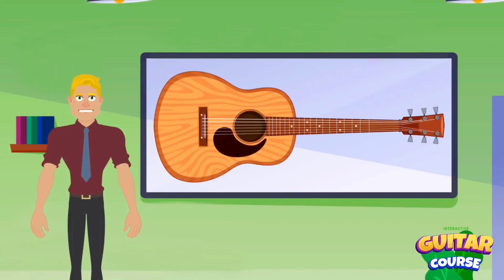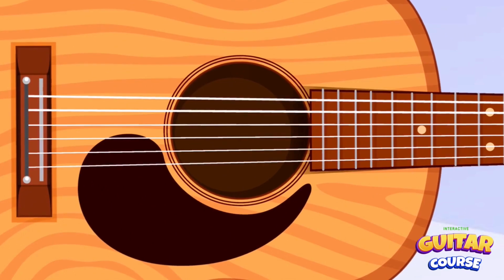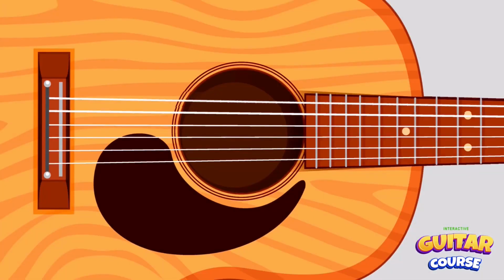Now that you know the main musical notes, to tune the guitar, imitate the sound of each string that I will play with the sound of your guitar string. Use the pegs to tighten or loosen the string. Mi, bass string. La, string.